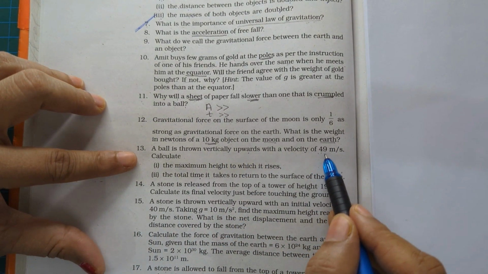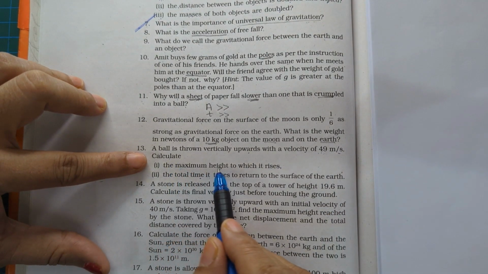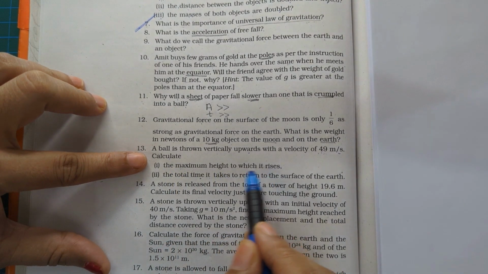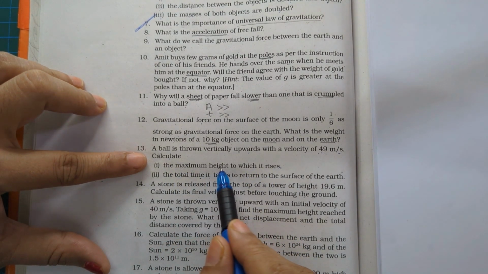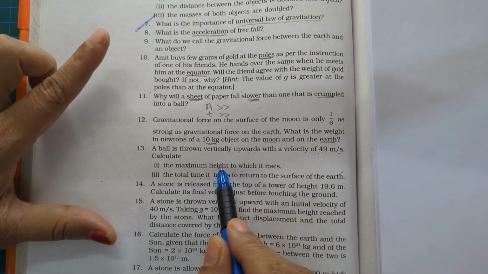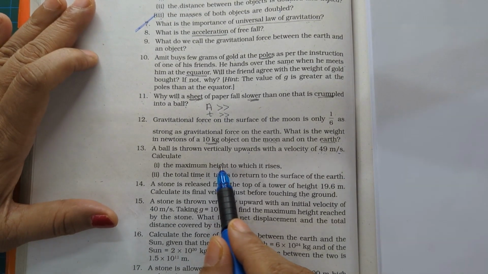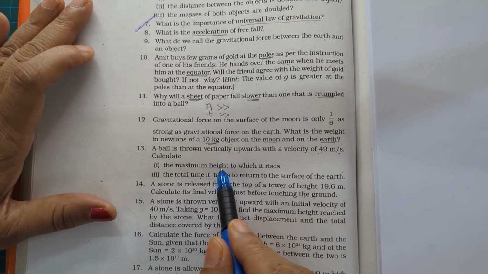The 13th question. A ball is thrown vertically upwards with a velocity of 49 meter per second. So this is the initial velocity of throw. We are supposed to calculate the maximum height to which it rises. The moment we see the words maximum height, we should understand that it has reached the maximum height where the final velocity of the object turns 0. And because it is thrown vertically upward, the ball is decelerating. So deceleration means g is negative 9.8 meter per second square, or negative 10 meter per second square.